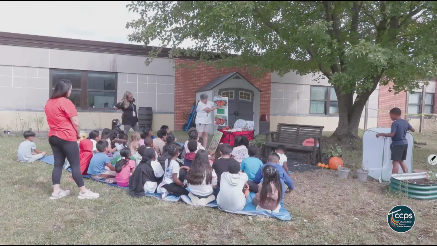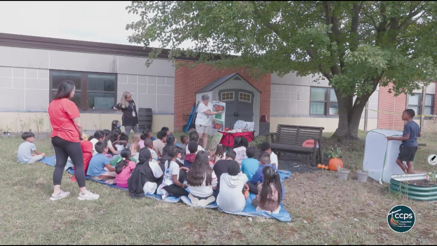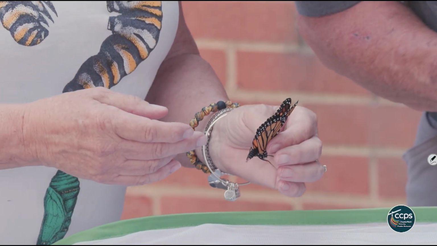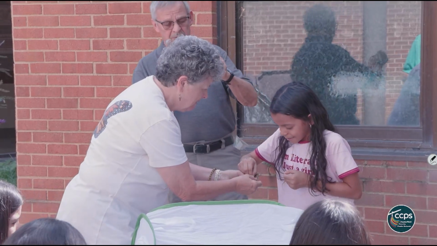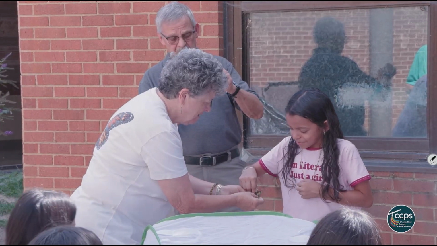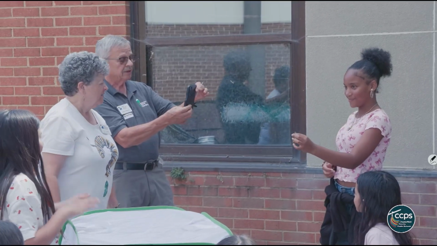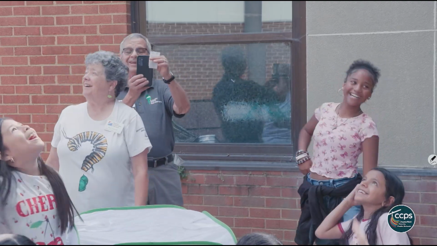The project is called Monarch Watch, and it's out of the University of Kansas. The scientists are collecting the data showing, of course, if there are more monarchs, if there are less monarchs, what time of year they arrive, where they're from. So it's really a wonderful project as far as getting students involved in real science.